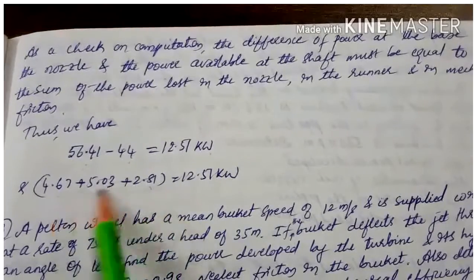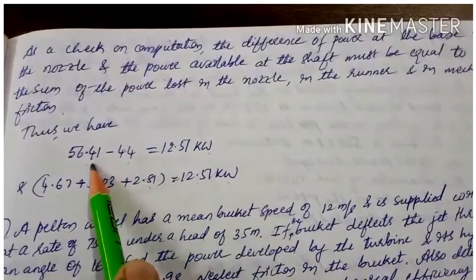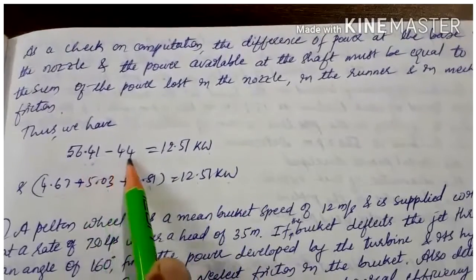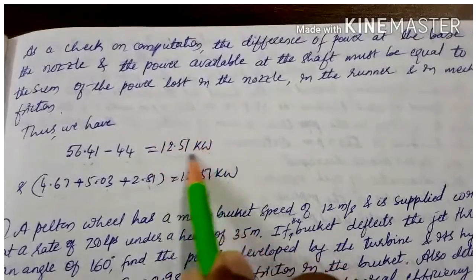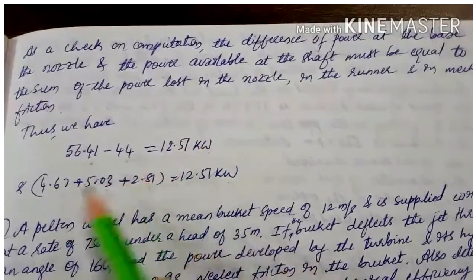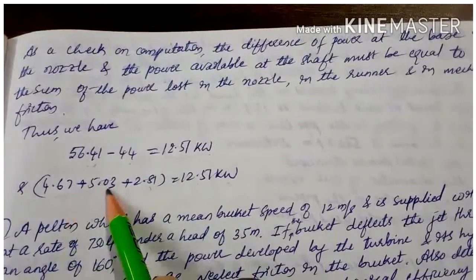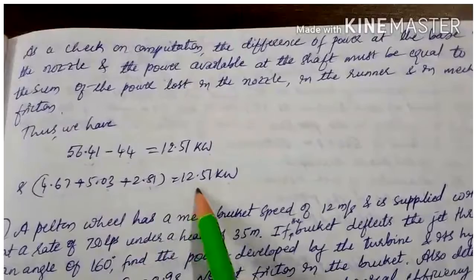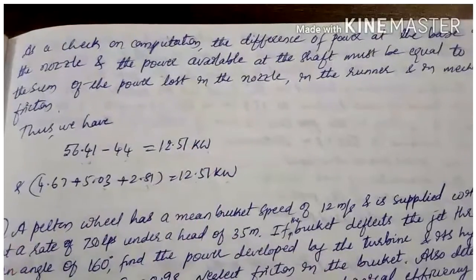When you add all together, you will get the same 12.51 kilowatt. Directly, water power minus shaft power gives you this much loss. Then when you add the stage wise losses, 4.67 in the nozzle, power lost in the runner, power lost in the mechanical friction, we get the same. Hence whatever values we have calculated above, they all are correct.